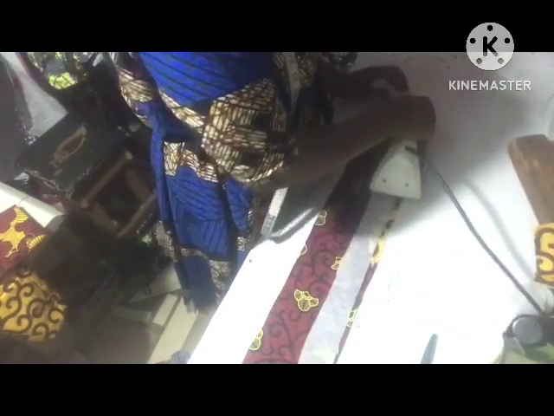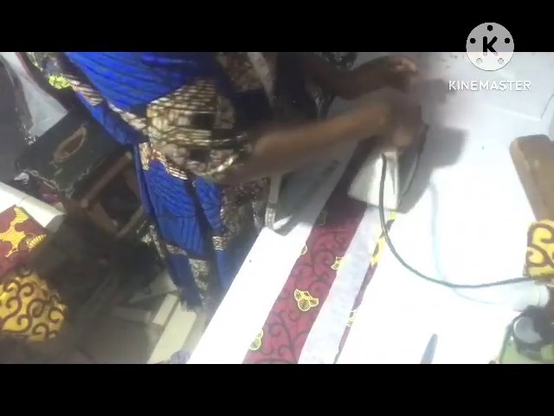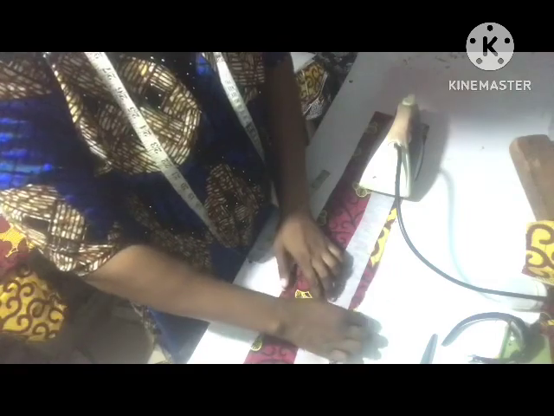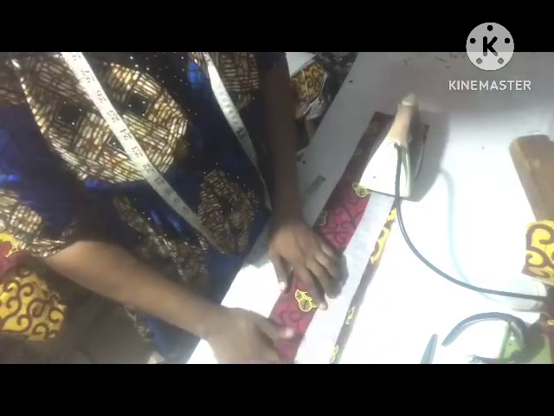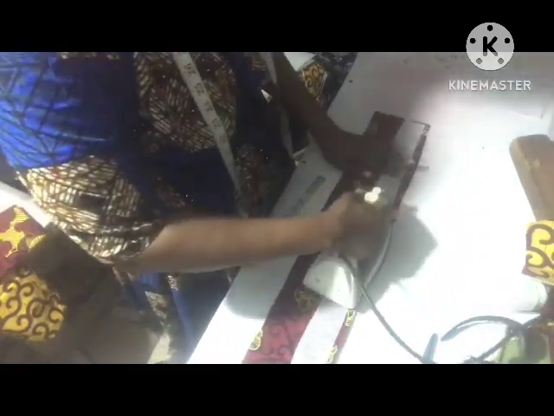You are going to leave half an inch up before fixing the stay on the clothes. That is where you will bend it on it by the time you are through. You leave half an inch like this.